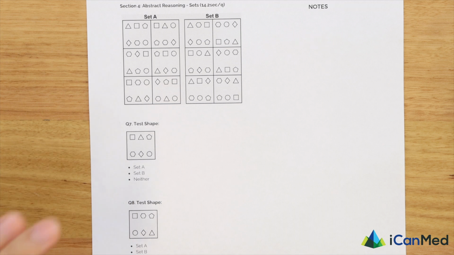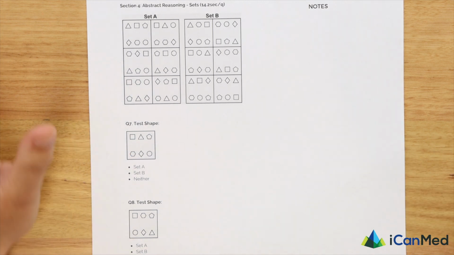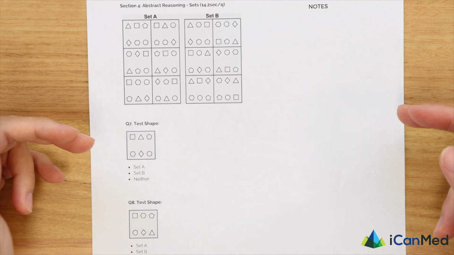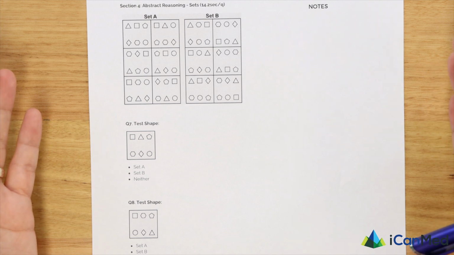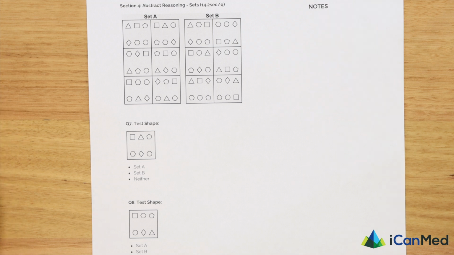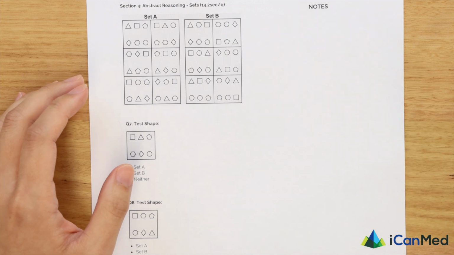So the abstract reasoning sets question type actually consists of 50 of the 55 questions. And that's what we're going to go through today, the sets question type. If you can master this question type, you will be able to get 50 out of the 55 questions correct. That's more than 90% raw in Section 4 abstract reasoning. And this will be more than enough to get 99th percentile. So let's take a look and pay attention to the strategies used for the abstract reasoning sets question type.